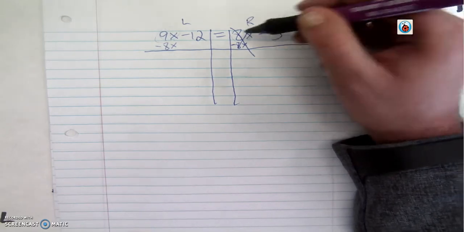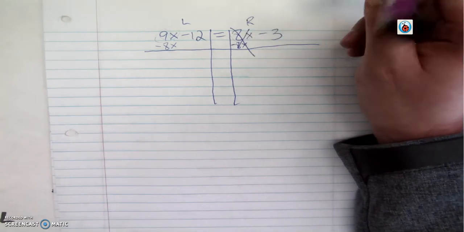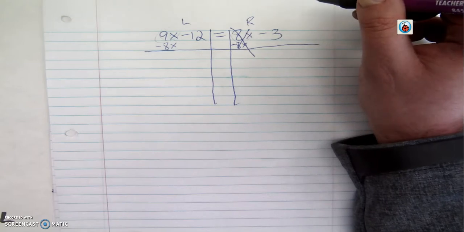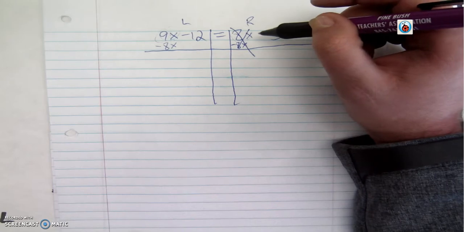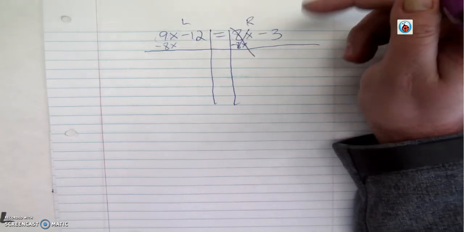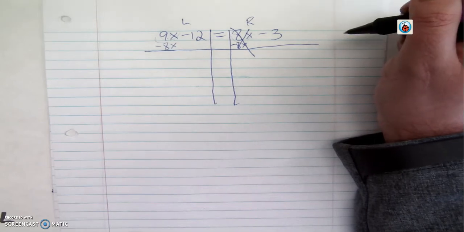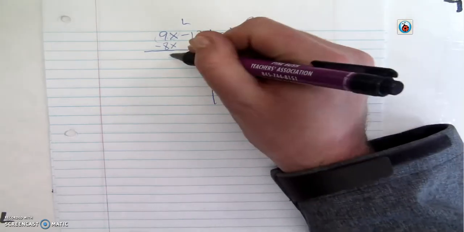Now let's take a look at why we move the 8x over. In this case, it's best to move the 8x over because it's the smaller variable. That's a good rule of thumb: always move the smaller variable to the other side. The reason for this is that if you do that, you'll eliminate the possibility of having to deal with negative variables, which you can deal with, but it's not always the best option to go that way.